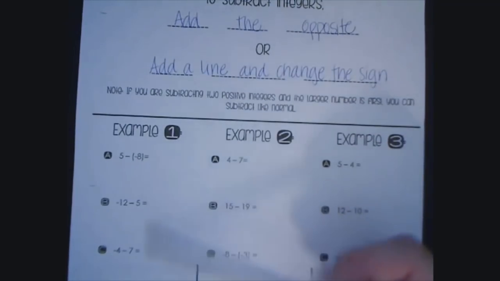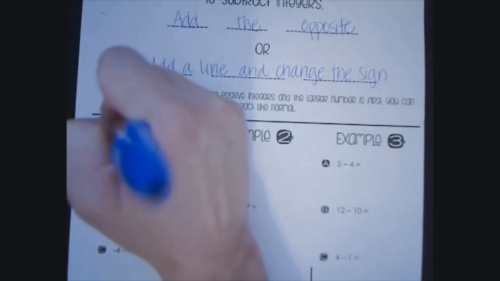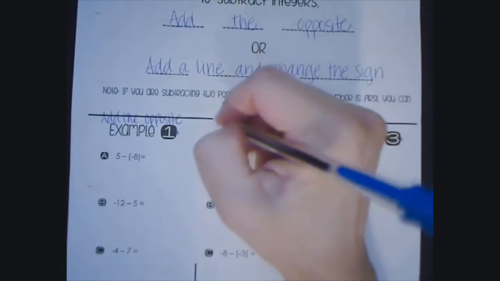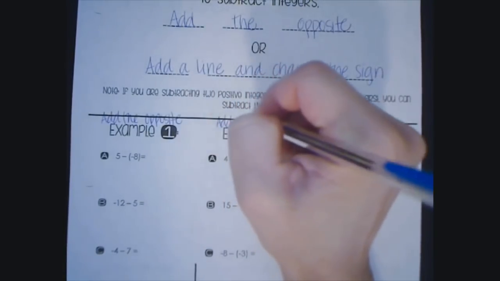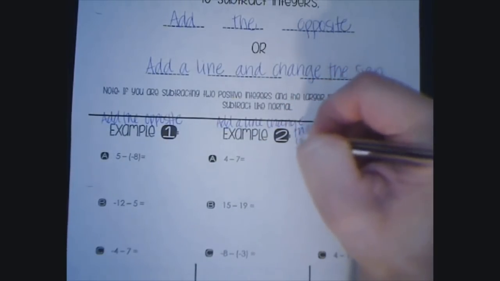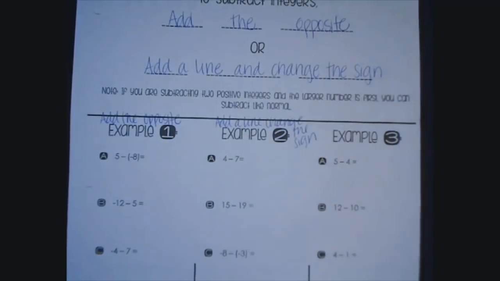For example 1, I'm going to use the phrase add the opposite. For example 2, I'm going to use add a line, change the sign. And for example 3, I'll just do either or.